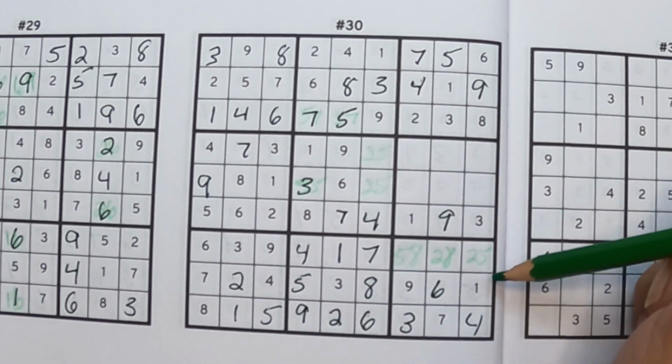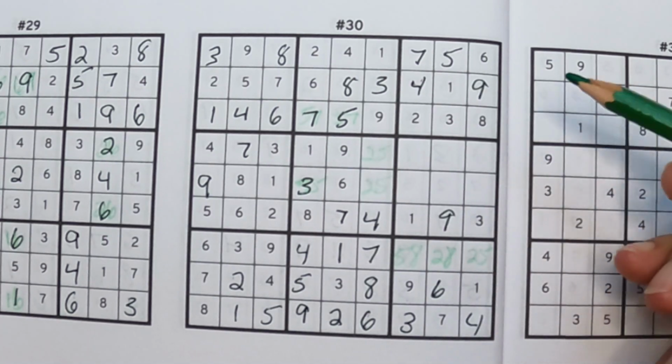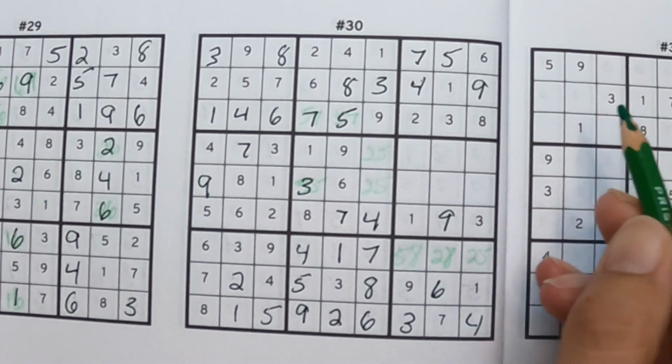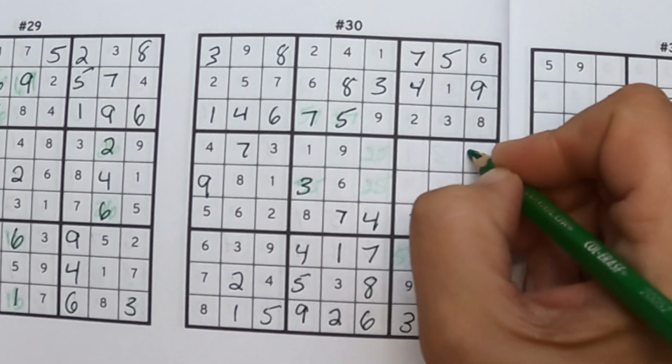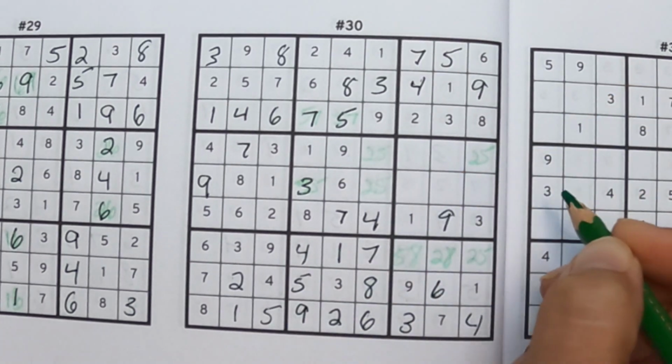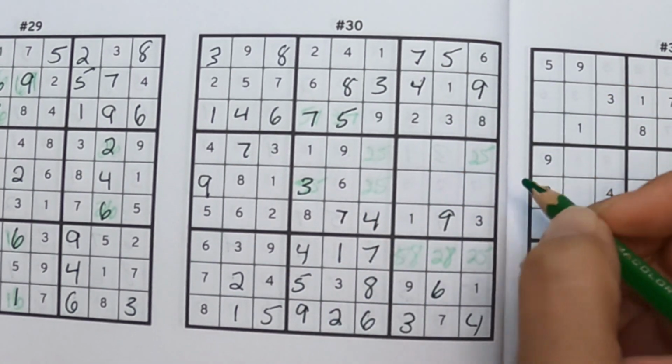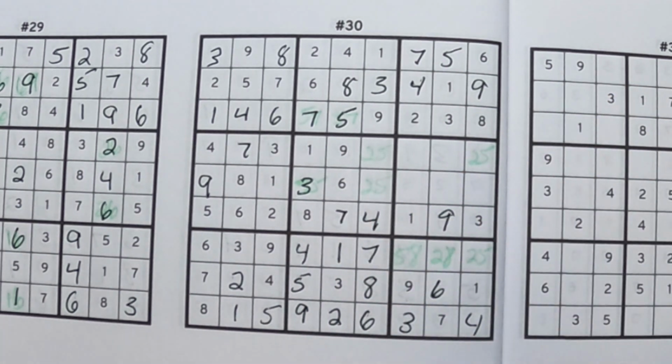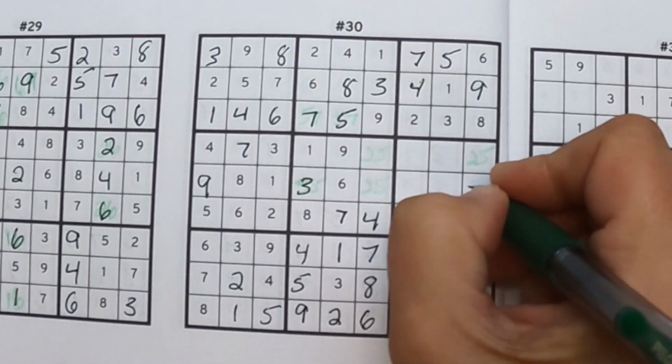For this column, we're missing 2, 5, and 7. We've got a 7 here, so 2, 5. And 7 can't be here or here, so it must be here.